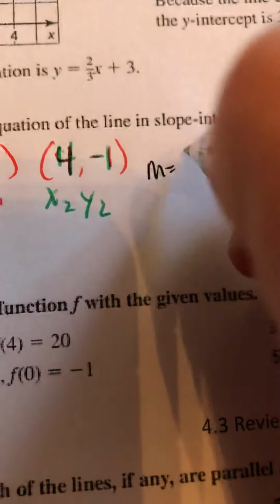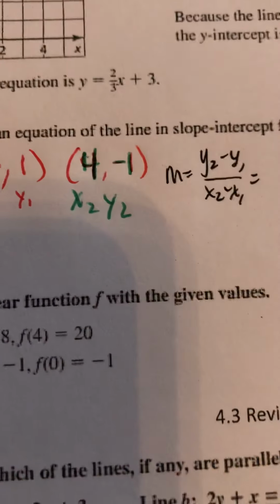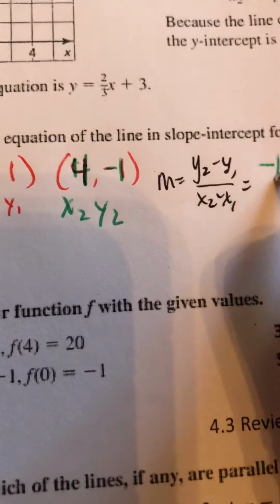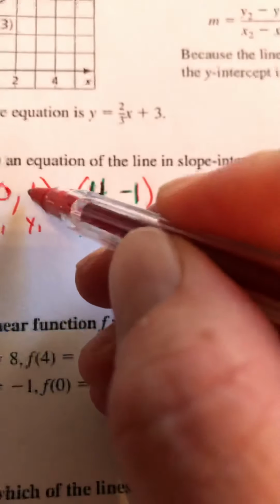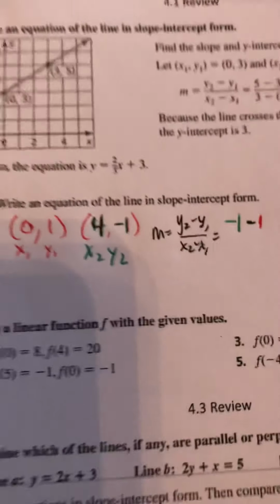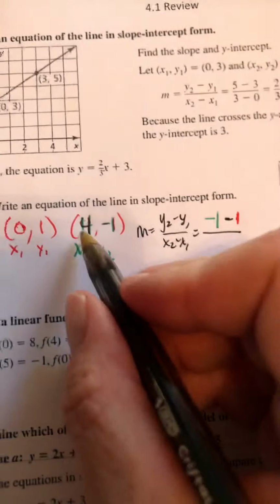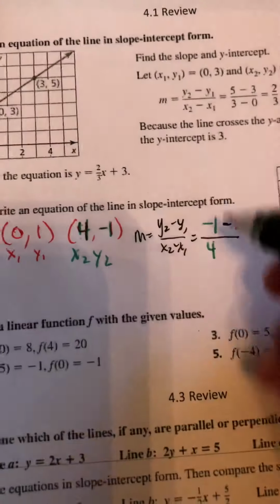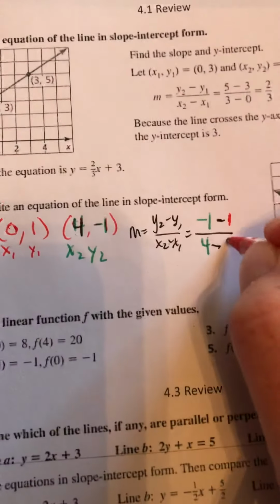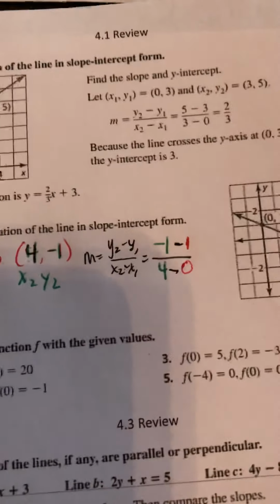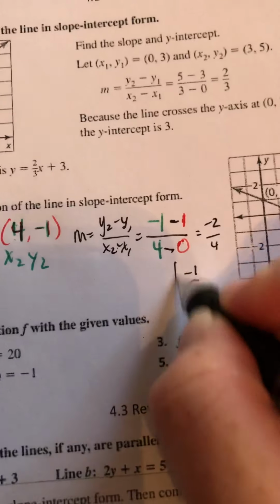So my equation is y2 minus y1 over x2 minus x1. So my y2 is right here, this negative 1. And I have to put a minus because of the equation, and then y1 is 1. Over my x2 is 4, minus, because that's in the equation, and then my x1 is 0. So negative 1 minus 1 is negative 2 over 4, which reduces to negative 1/2.